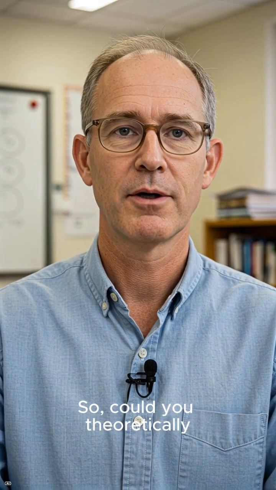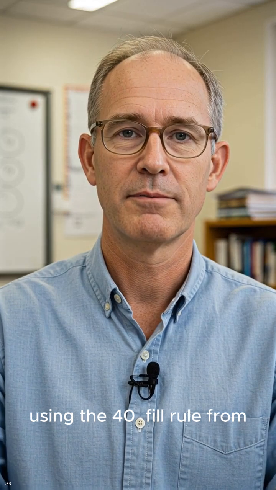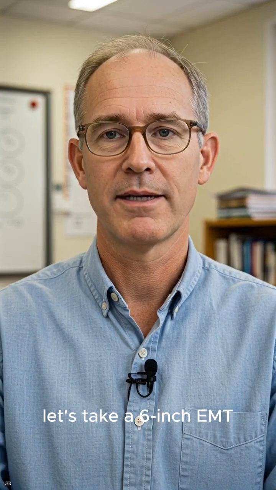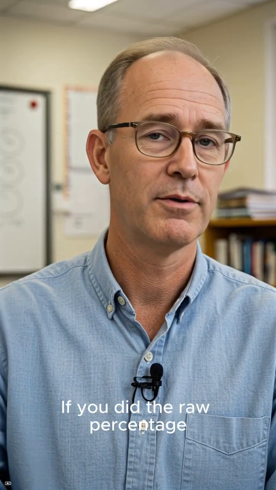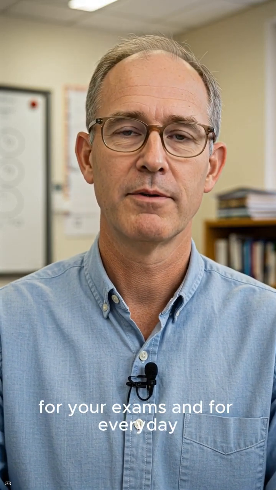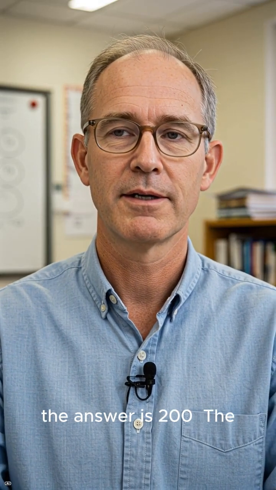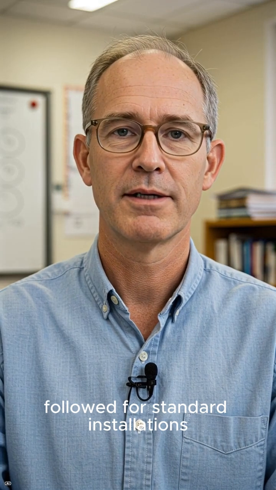So, could you theoretically calculate a number higher than 200 using the 40% fill rule from Table 8? Yes, you could. For example, let's take a 6-inch EMT. If you did the raw percentage calculation, you might find that you could squeeze in a few more. However, for your exams and for everyday professional work, the answer is 200. The tables are there to be followed for standard installations.